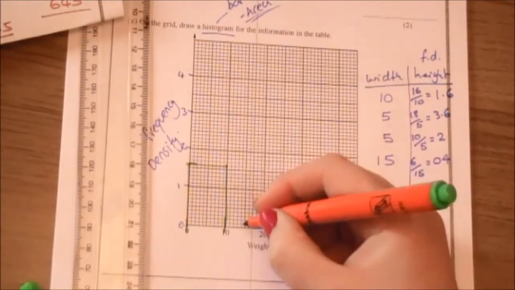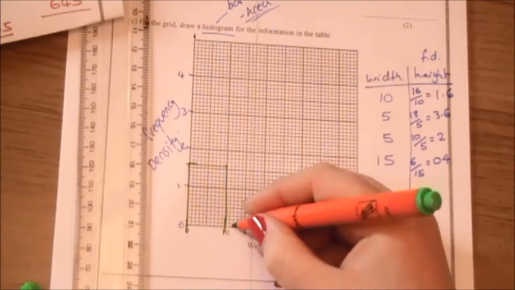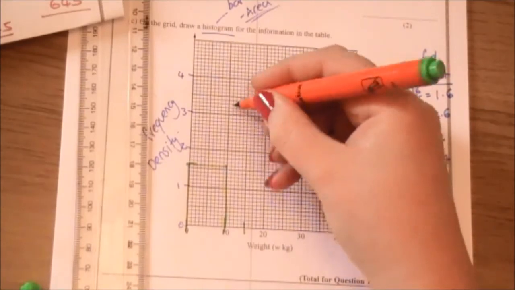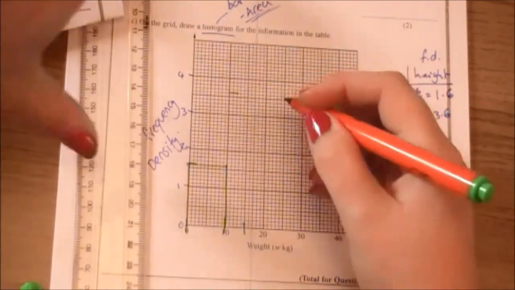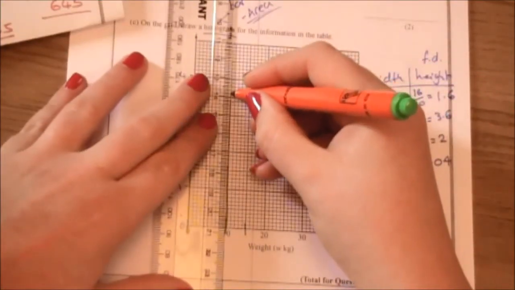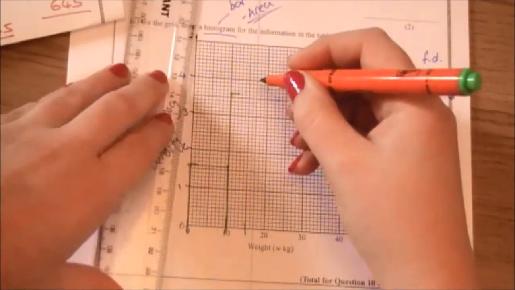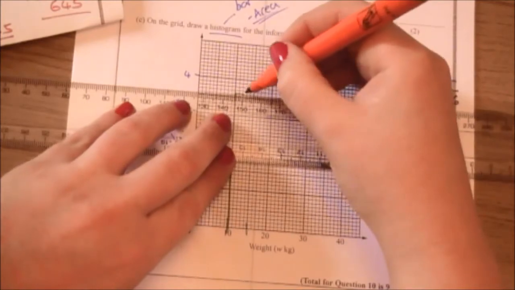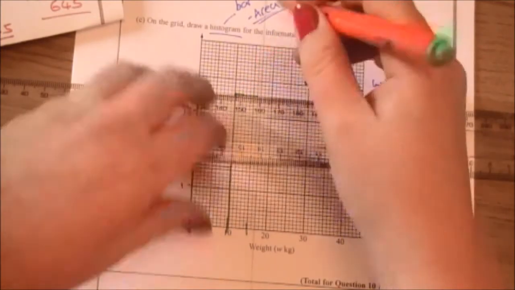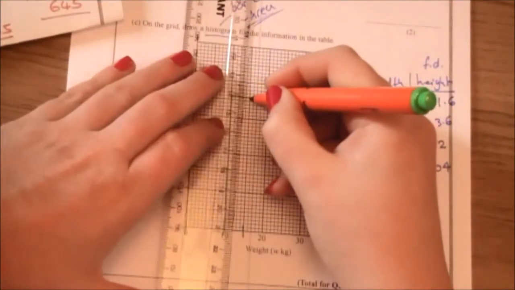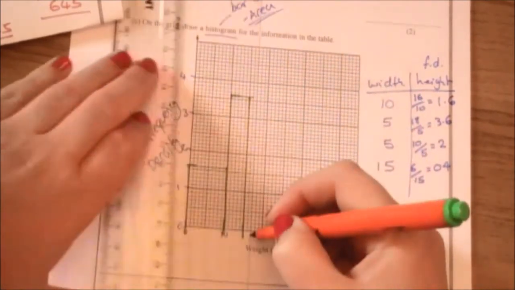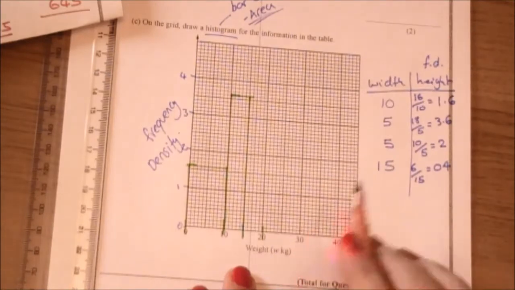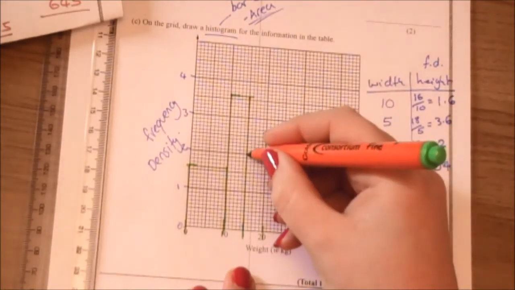Now my second one, which has a width of 5, so it's going to be a narrow one, width of 5 and a height of 3.6. So there's 3, 3.5, there's 3.6. So let's draw this one in. Remember, it only goes across 5. My next bar also has a width of 5 and it goes up to 2, nice and easy there.